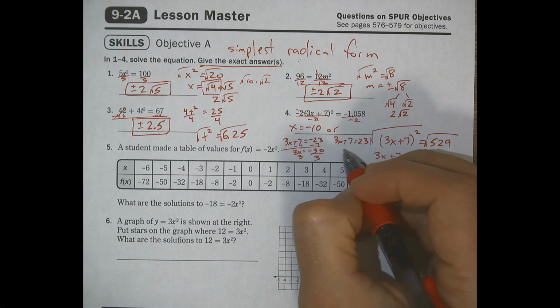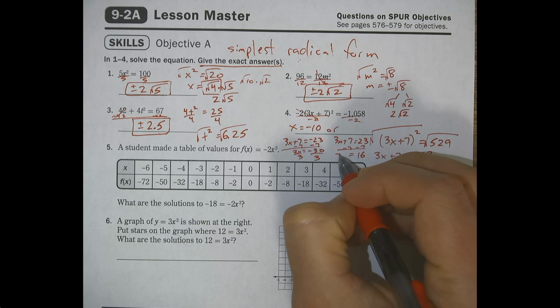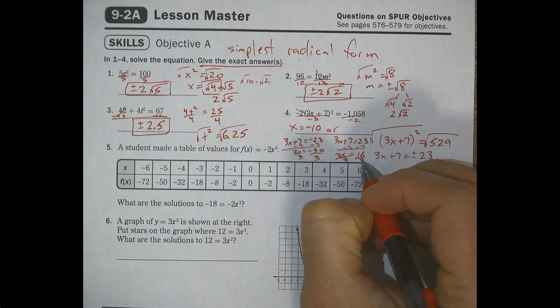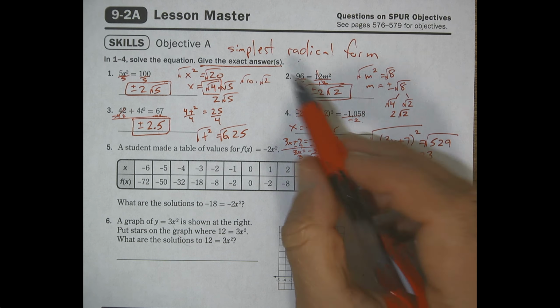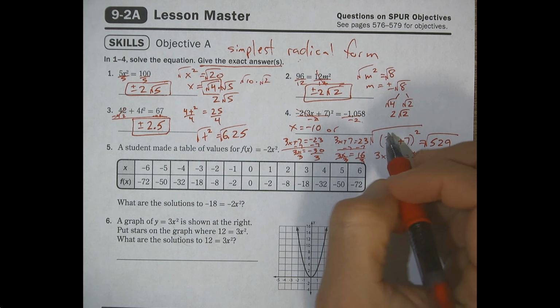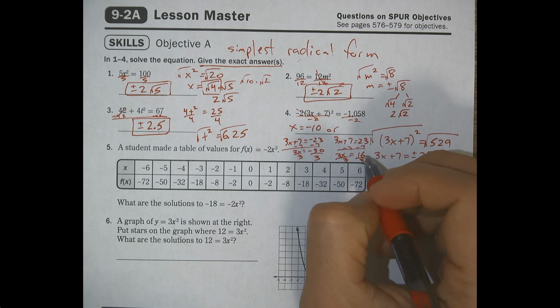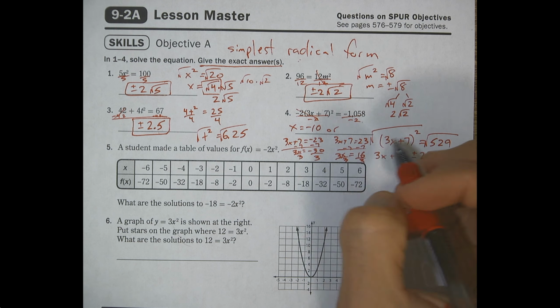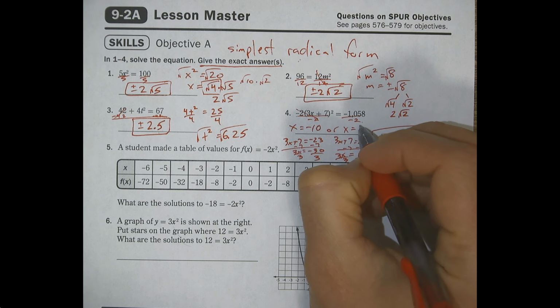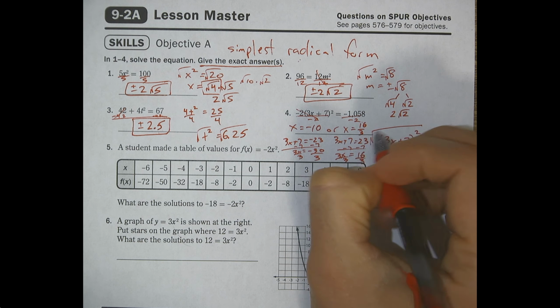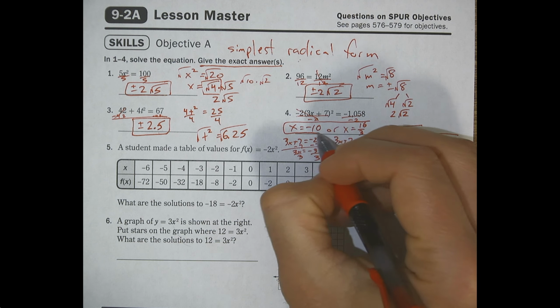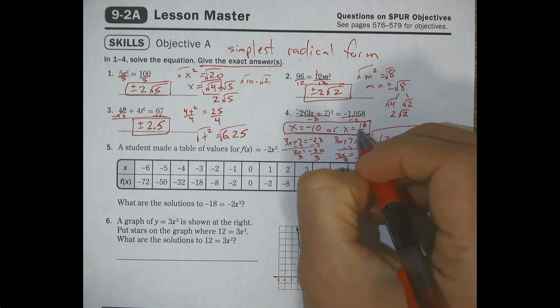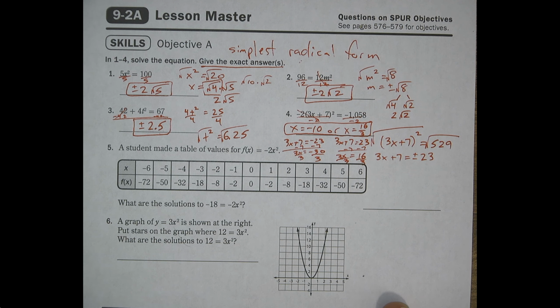Or the other option, minus 7, we get 16 equals 3x, divided by 3. Does not work out nicely, but an exact answer is a fraction. Don't take that decimal and round it. If you do 16 divided by 3, you get a decimal that needs rounding. But this is an exact answer. So x equals 16 over 3. A fraction is an exact answer. If that fraction could have been simplified itself, we would have simplified it, but 16 over 3 is fully simplified.